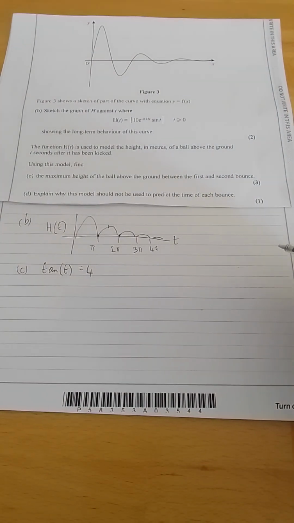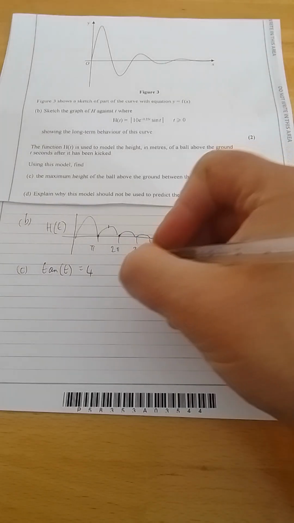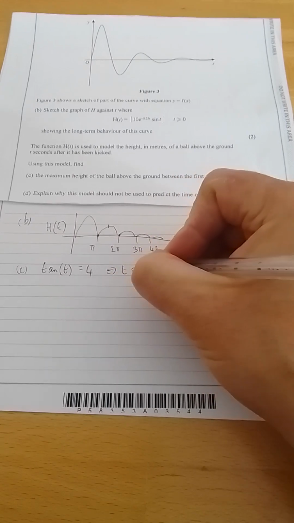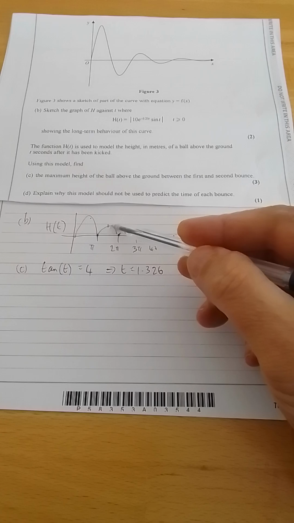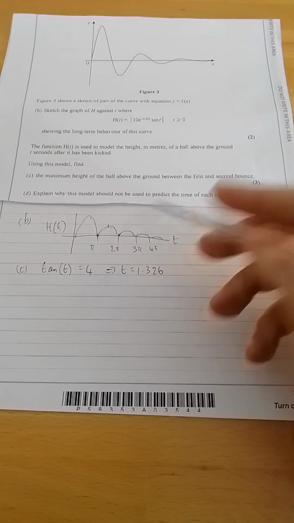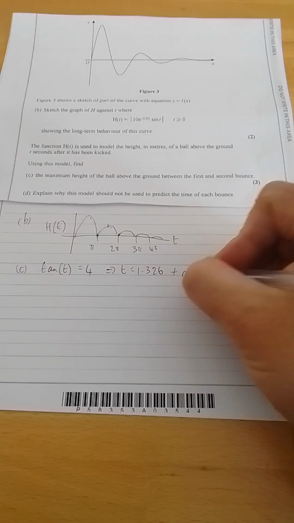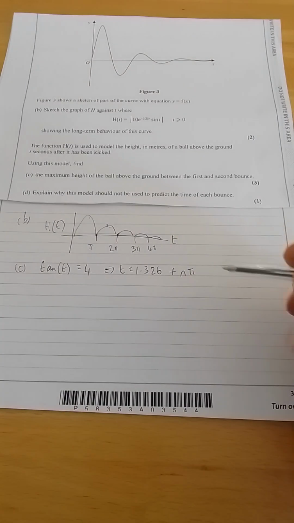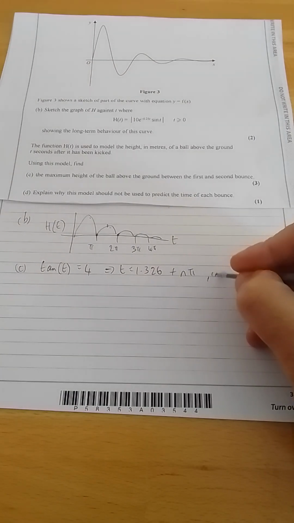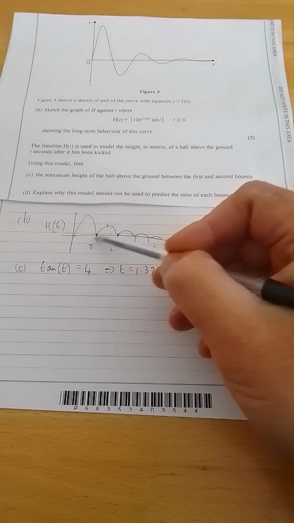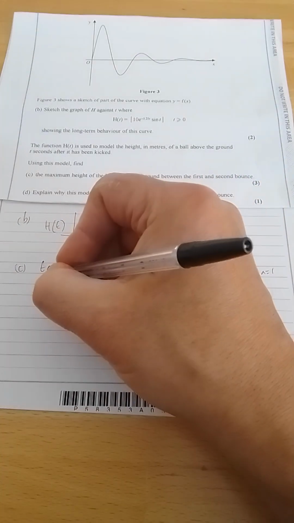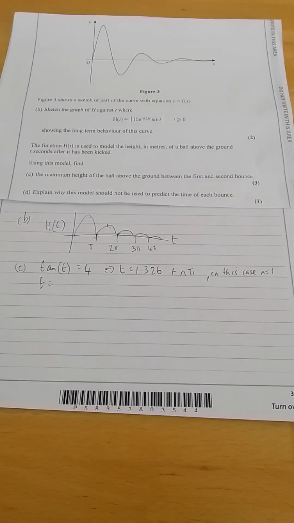Okay, so we can just do inverse tan on our calculator, and when we do that, we will get roughly t is equal to 1.326, which of course will be the first point here. But we notice that it repeats every pi radians, so it's plus n pi. So between the first and the second bounce, n is 1, because we're pi radians on from the first bounce. So this gives us t is equal to roughly 4.47.